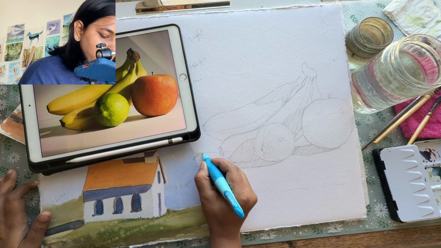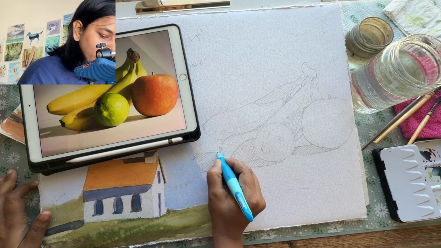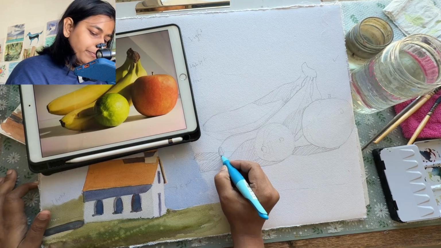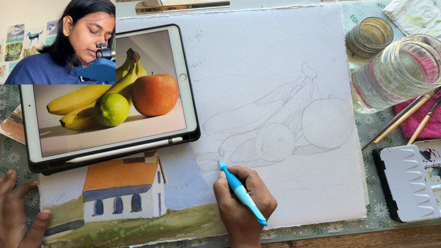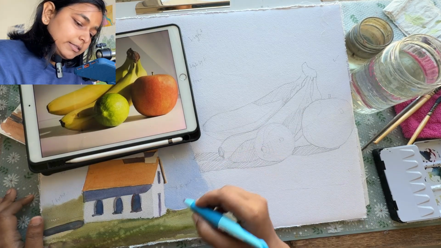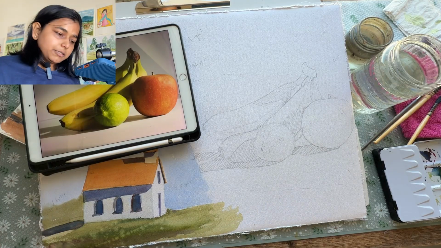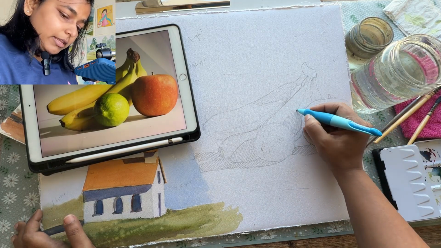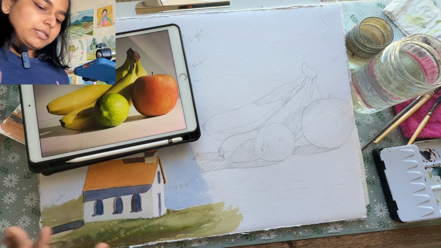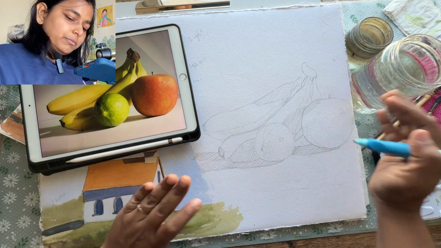And this part is also from the banana, the top banana, what you see here and here. Yes, I think that is pretty much it. No, I think I've missed this part. Here also we have a shadow because light is falling from here.